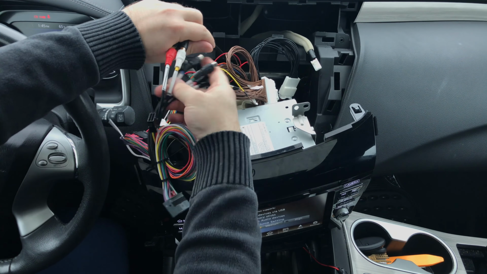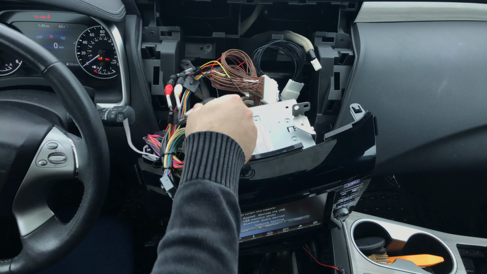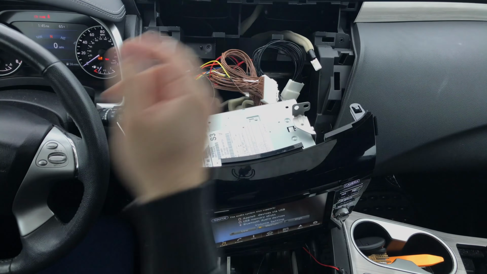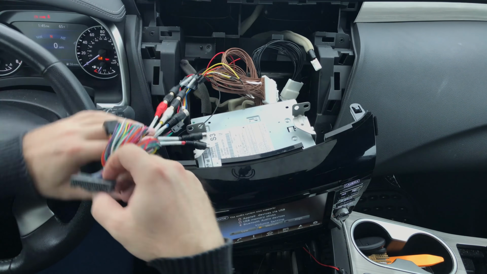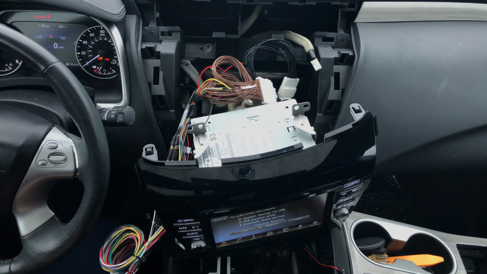These are your extra cameras. You can install up to 4 cameras. So you have the rear camera, and you can install side and front cameras. Now, once you have all this installed, we have a secondary thing to install.